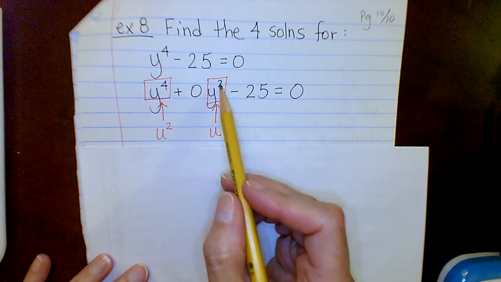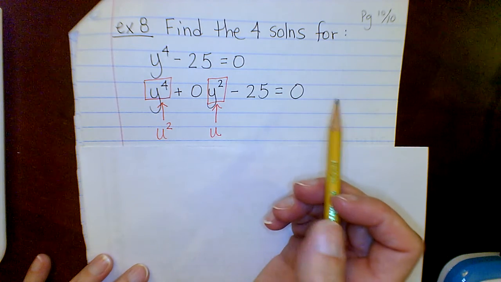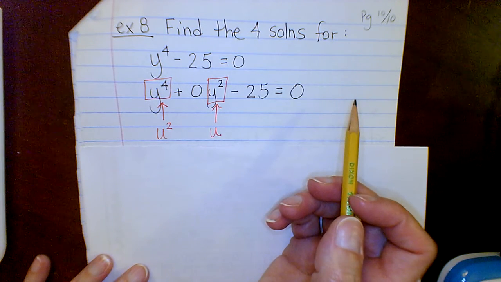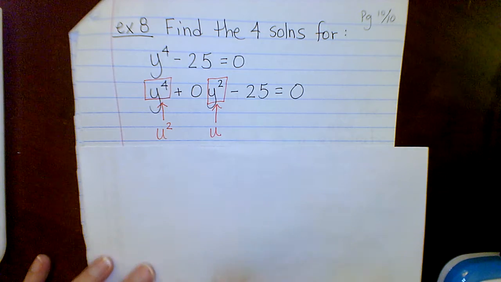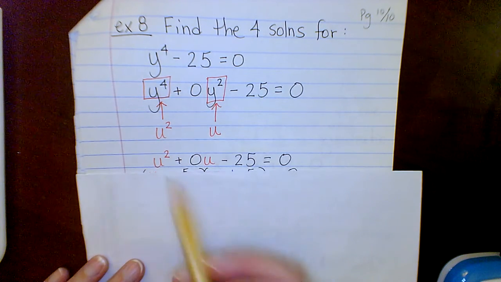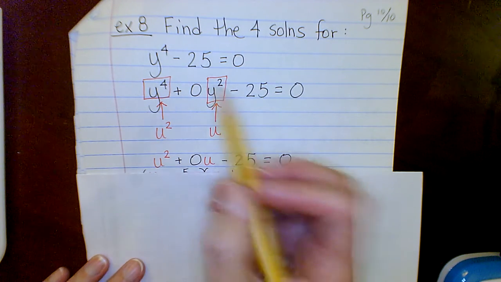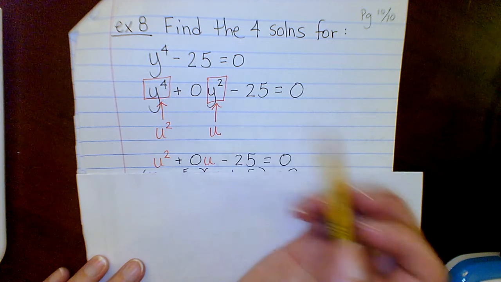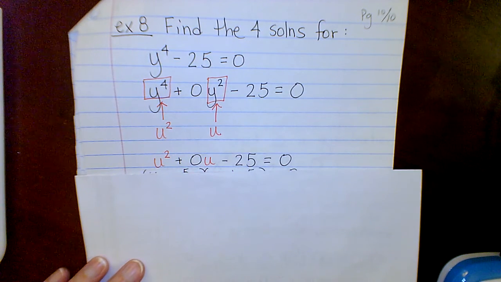This exponent, this middle one, is always half of this exponent in these quadratic forms. And then I put that coefficient of 0 in there. So this gives me u squared plus 0u minus 25. I had to bring in that term in order to get this kind of standard quadratic form.